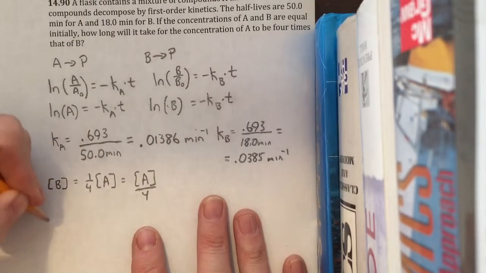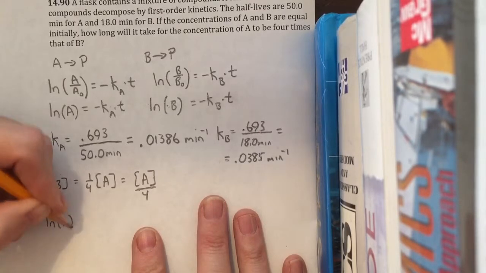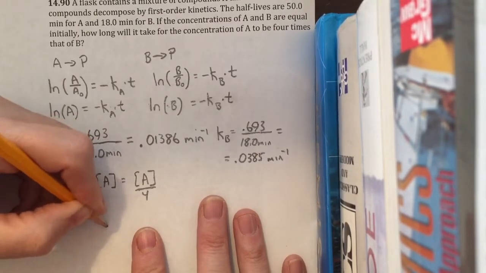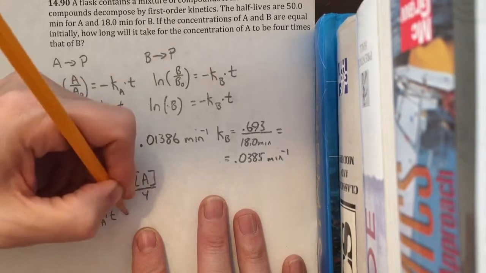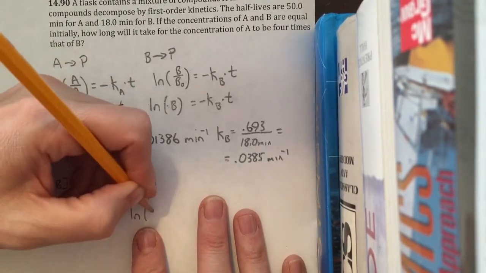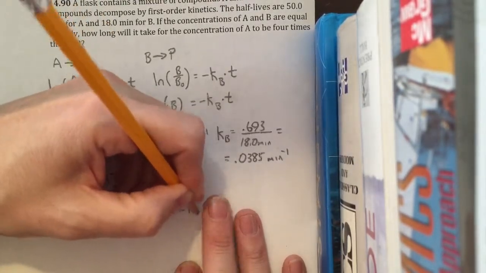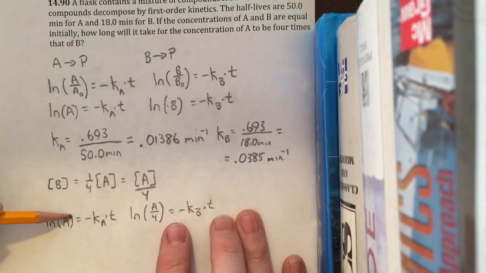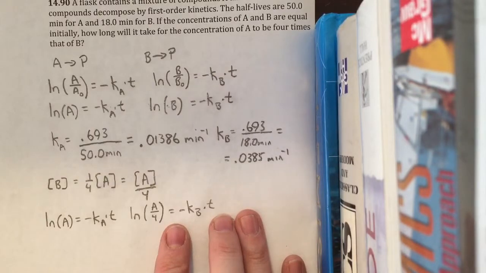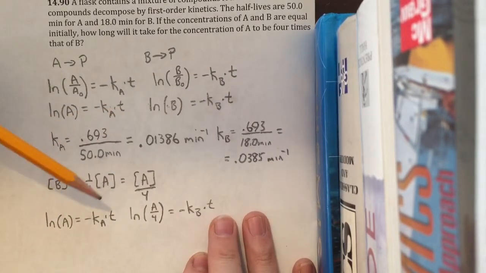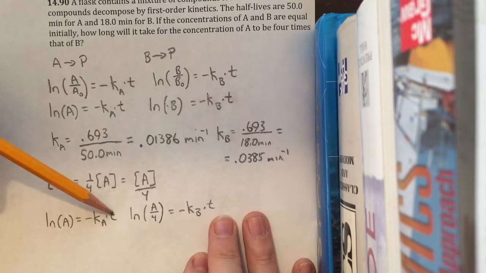So now let's bring them both back down. ln of A equals minus Ka times T, which we know the value of K, and now the natural log of, again, I'm going to get rid of the bracket notation just to make it look a little simpler, A over 4 is now minus Kb times time. So now we have two equations and 2 unknowns instead of 2 equations and 3 unknowns. Initially we had A, B, and T as unknowns. Now it's just A and T, two unknowns. So now this is something we can solve algebraically. So what I'm going to do is I'm going to say the following. ln of A is negative Ka times T.